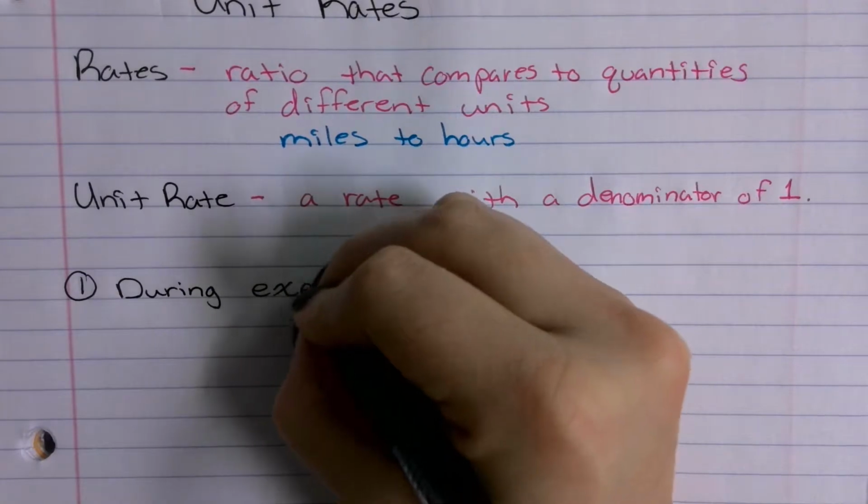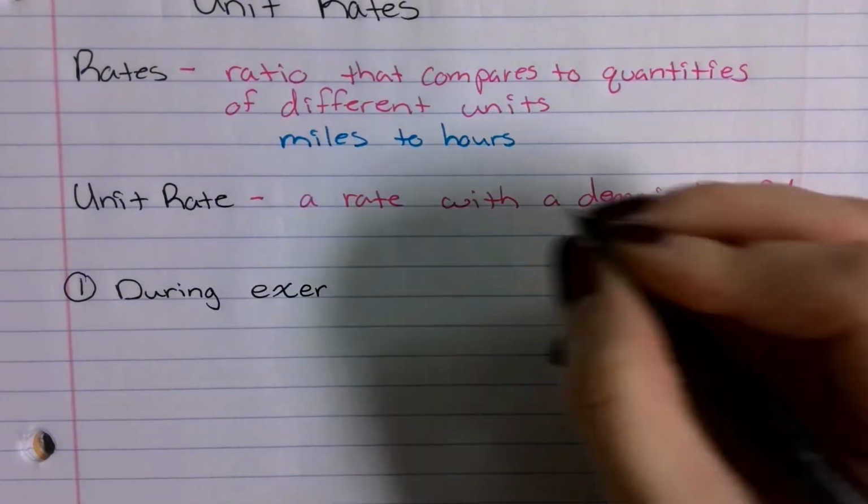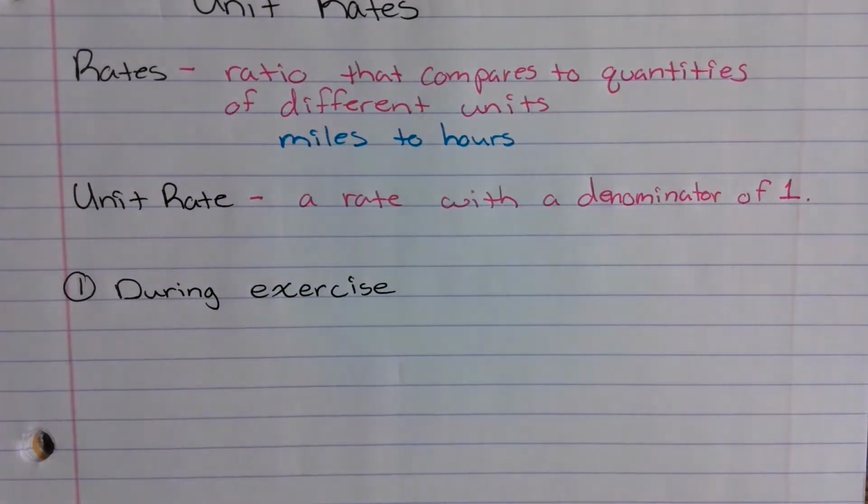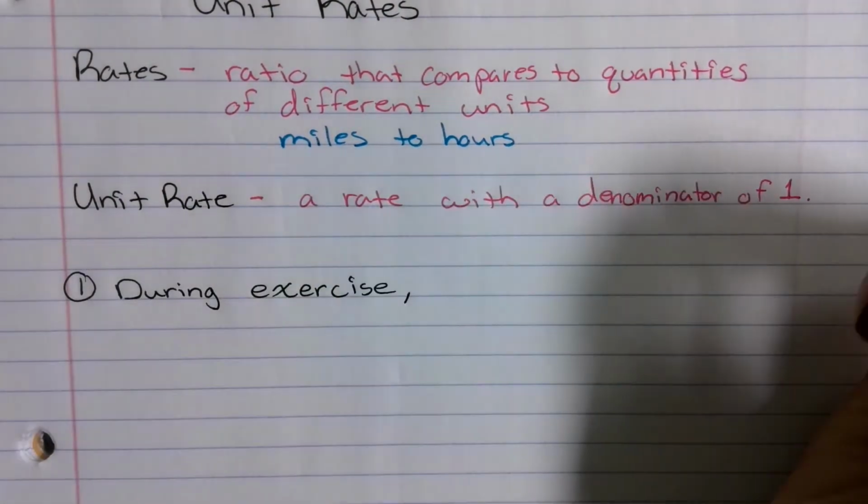So again, we already know how to write rates. We're just writing them as ratios. What I want to see is, can you guys find them in a unit rate form?